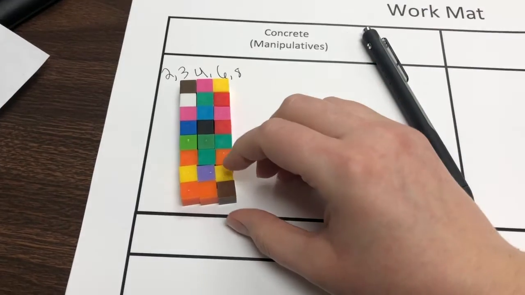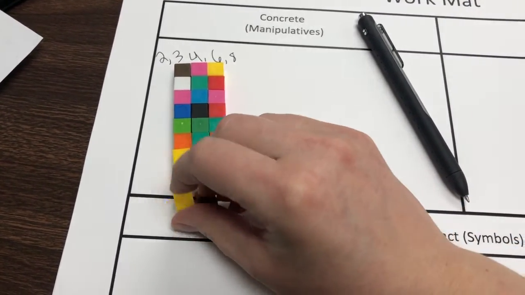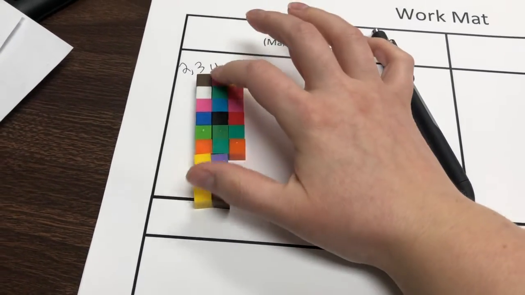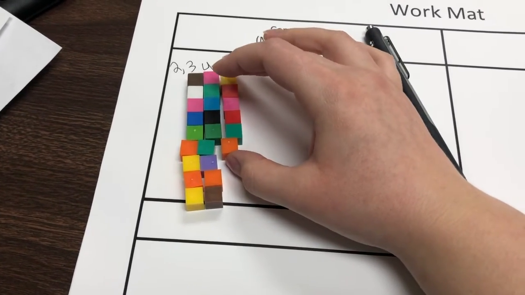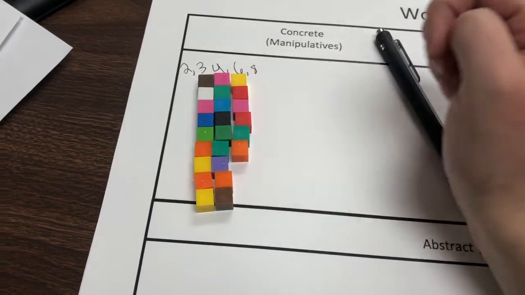Now let's do 9. So I'm going to borrow some here and move it down here to make 9. So 1, 2, 3, 4, 5, 6, 7, 8, 9. So this one has 9, this one does not have 9, this one has 6. So that means that 24 is not divisible by 9.